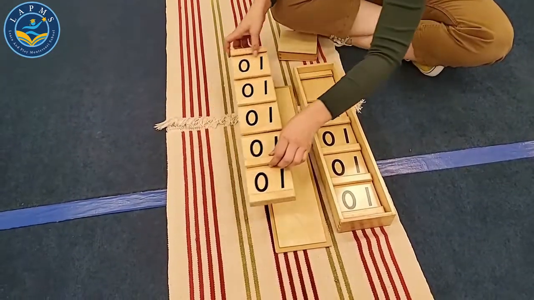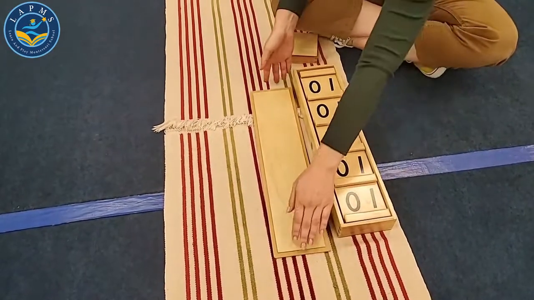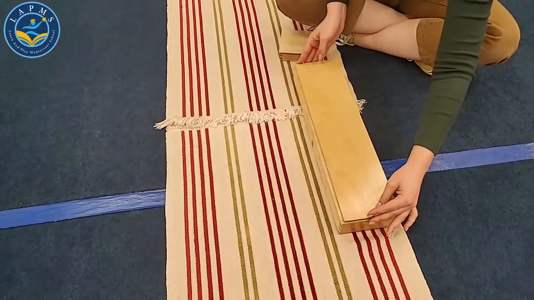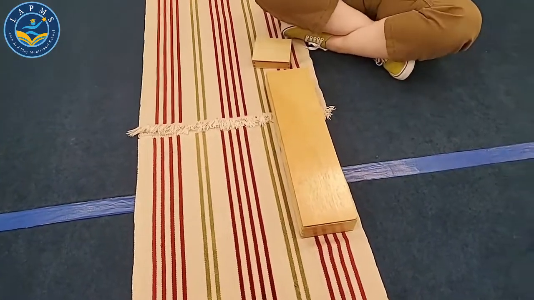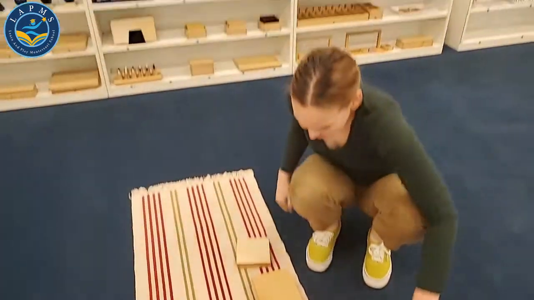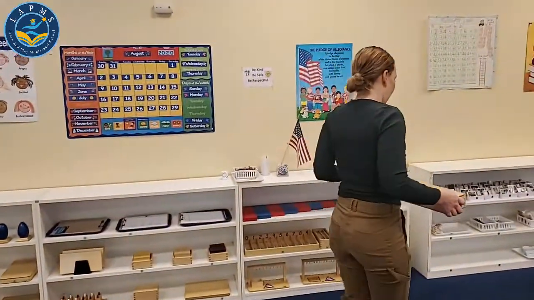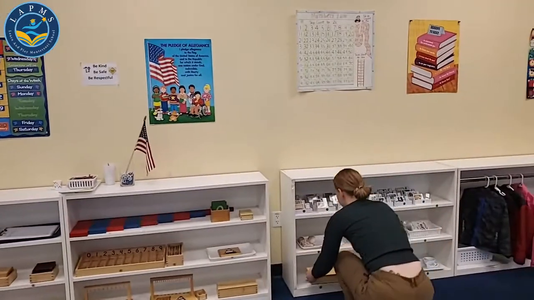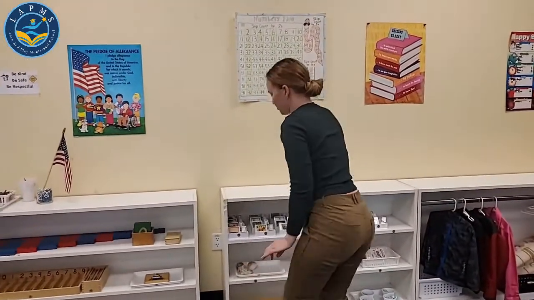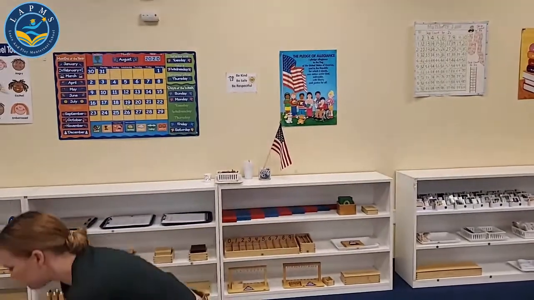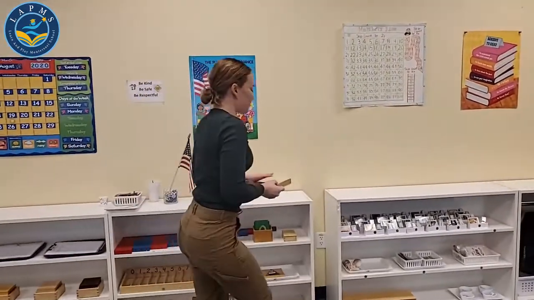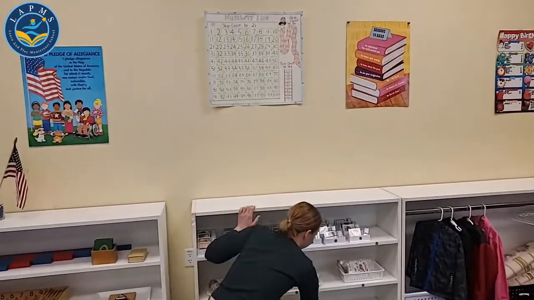And the next one. And we'll close. Can I leave this on the floor? No, these are our materials. We treat them nicely and we take them back to the shelf. After everything's back to the shelf, we're ready to roll our mats.